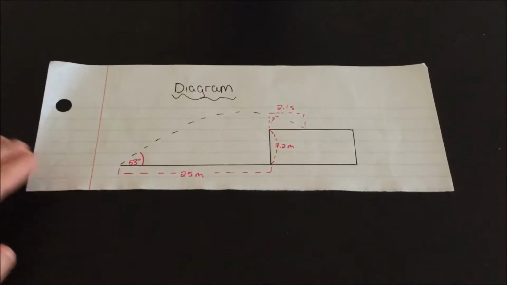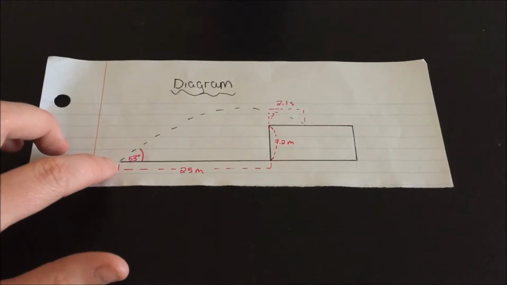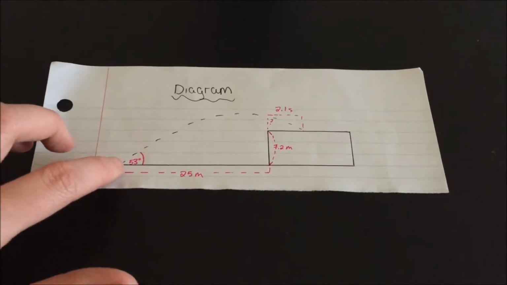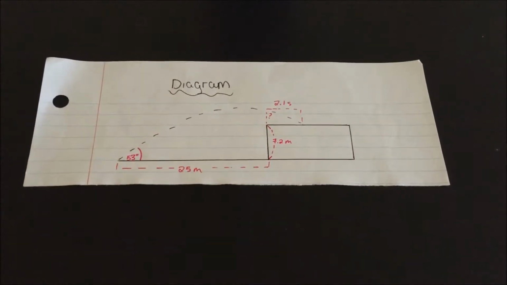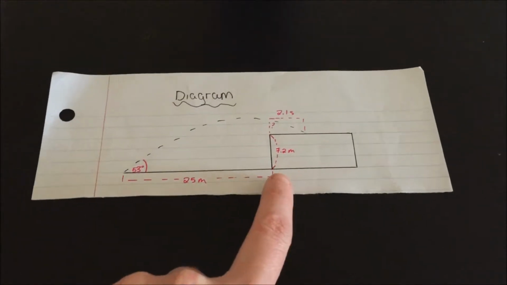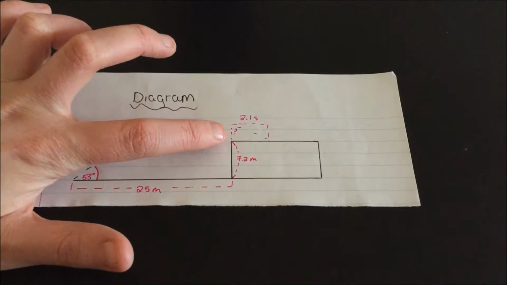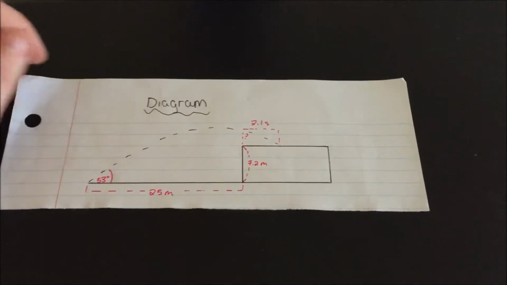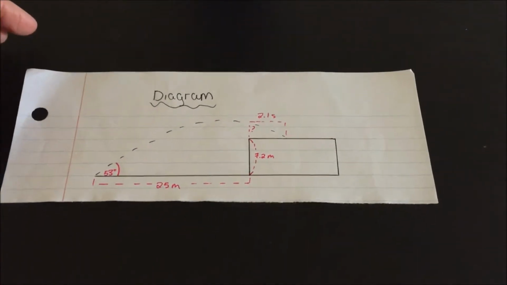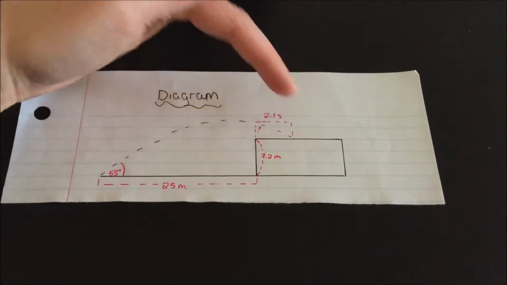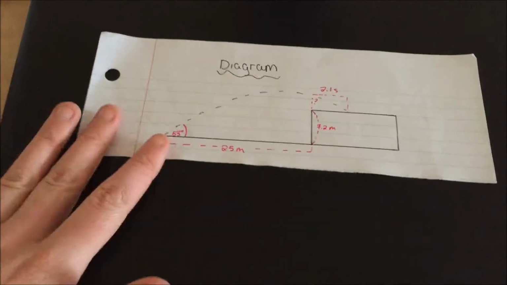In this diagram, we can see the ball was kicked 53 degrees above the horizontal from 25 meters away from the wall. The wall is 7.2 meters tall. There's this space between the wall and the ball, and it takes 2.1 seconds for the ball to completely pass over the wall to where it lands.